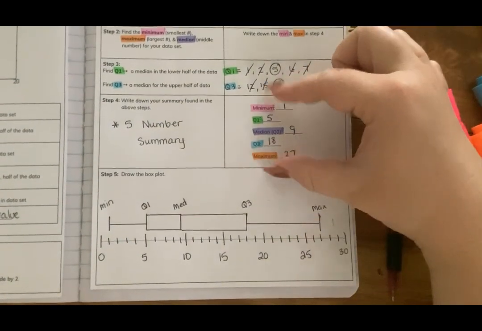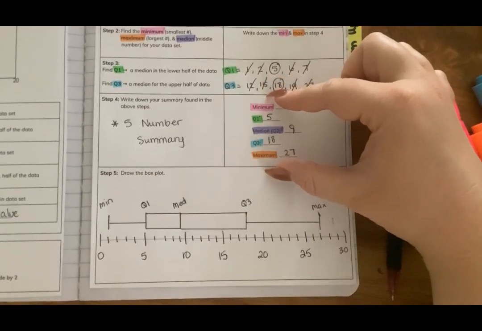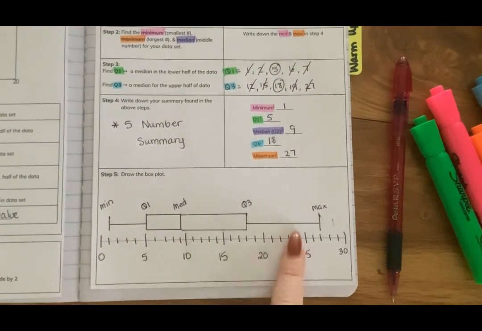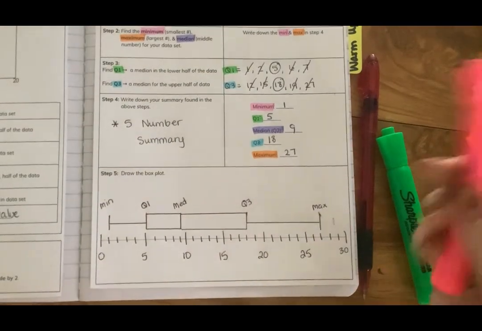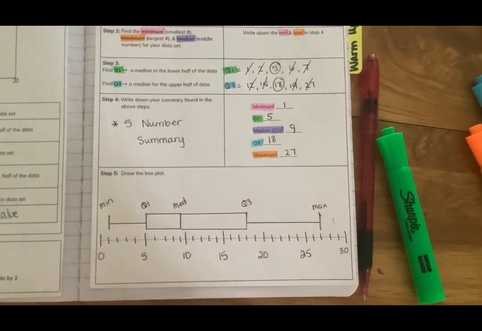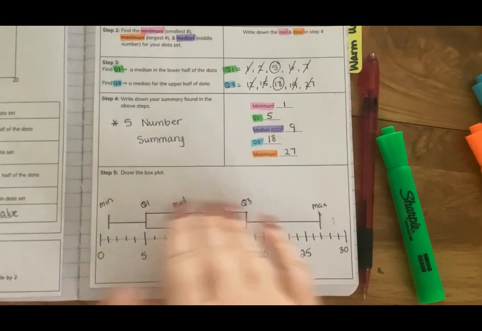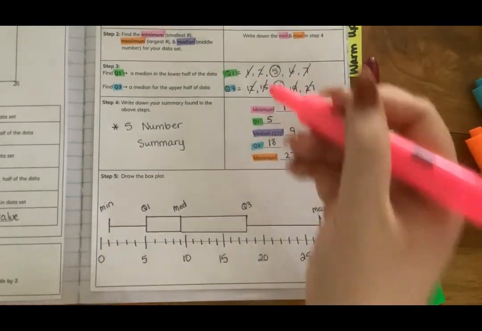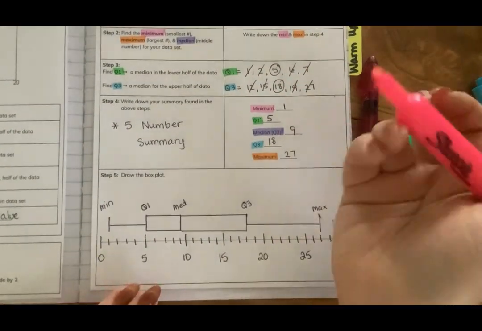Now I'm going to take these same highlighter colors I used in step 4, and I'm going to highlight and label my actual drawing. Normally, when you're doing this by hand for homework or on a test or quiz, you won't have to do that. This is just something I like to do as you guys are getting to know what a box and whisker plot is and where those labels go.